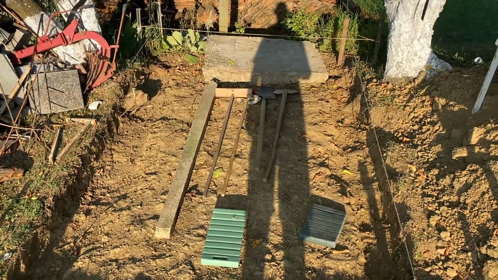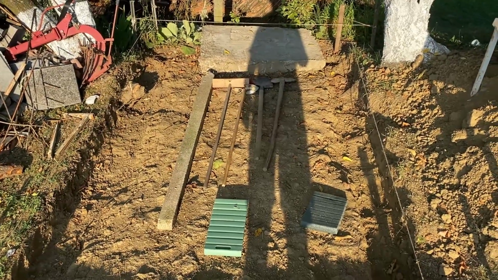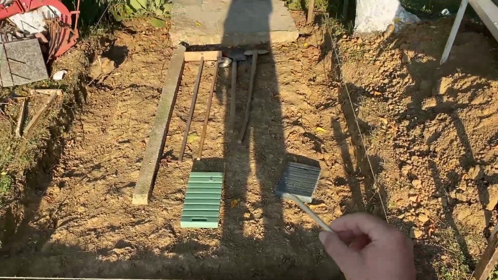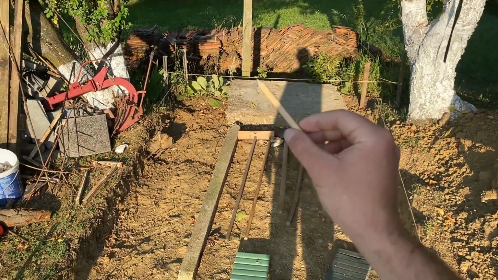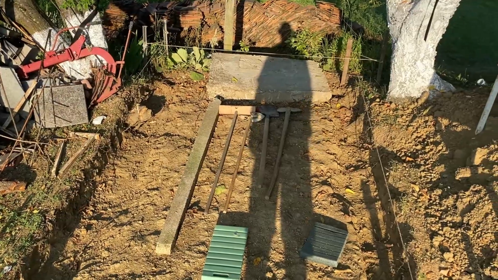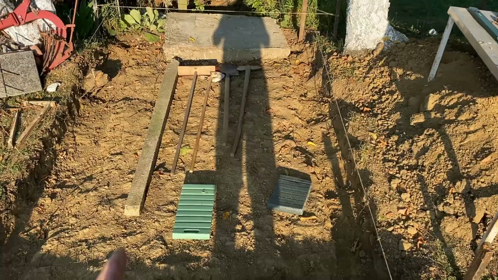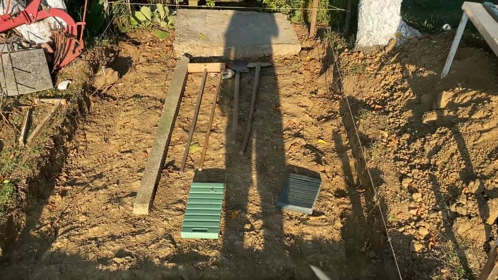Then, just for a check, I checked the diagonal from this side, which was also 366 centimeters. And that's how I determine the lines where I want my foundation to be.